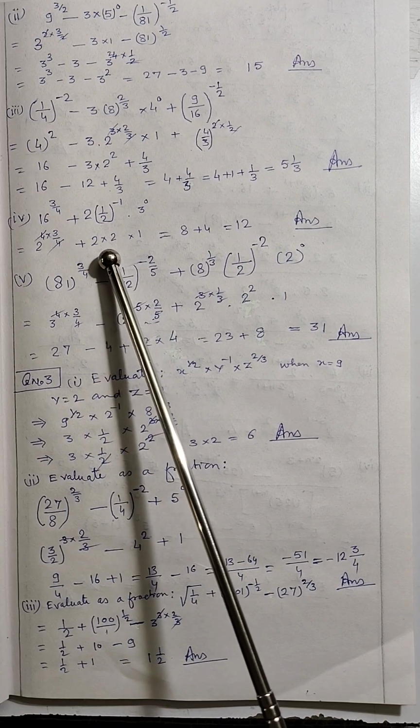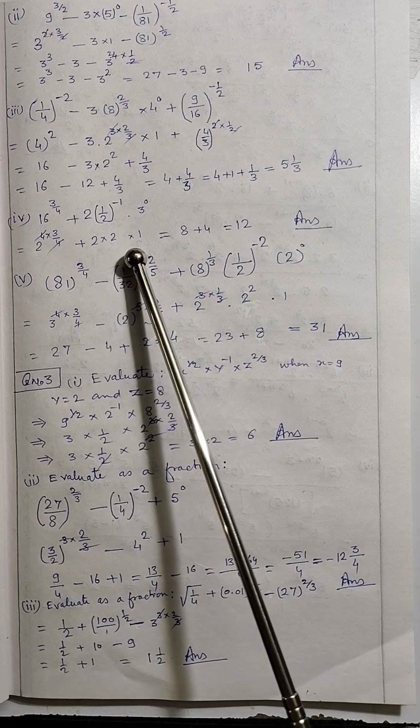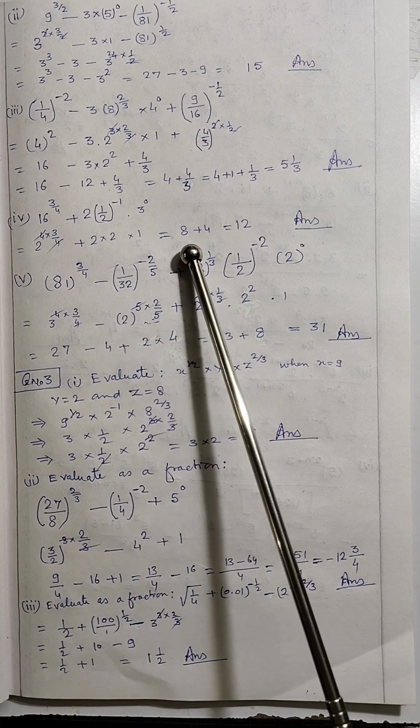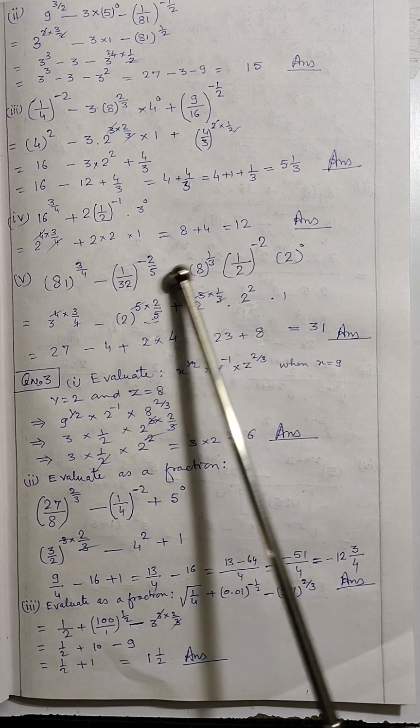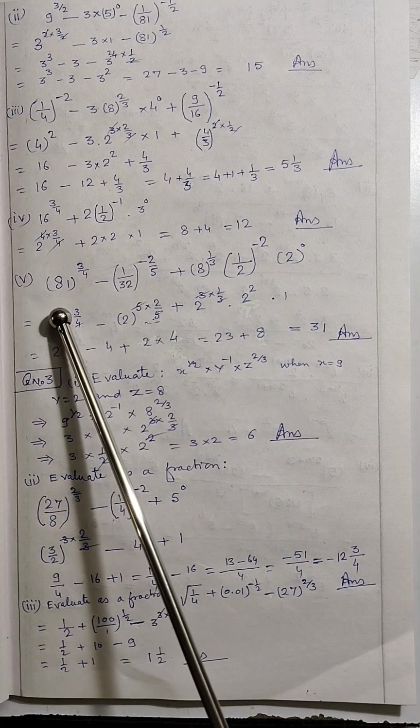So 2 will go up, 2 into 2 into 1. Ultimately it will be equal to 8 plus 4, that will be 12. Now come to the fifth part.